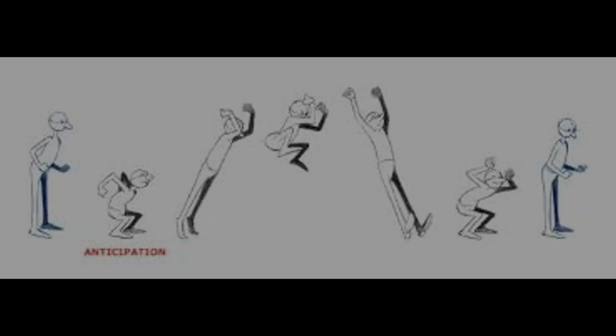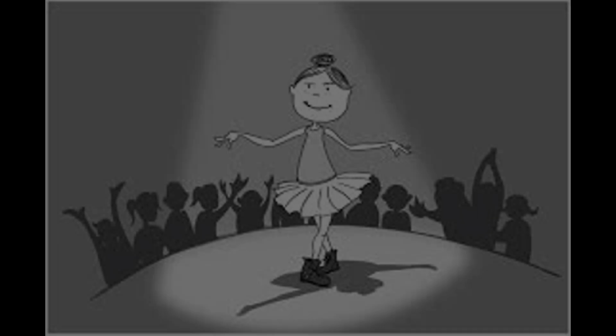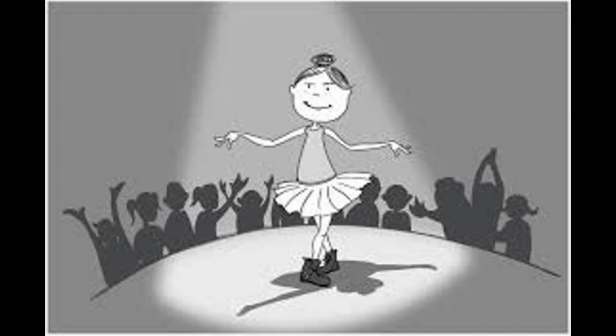Second, we have anticipation. This one helps the viewer understand what's about to happen. In Unity, we can add a small movement or pause before a major action, like preparing for a jump or attack.